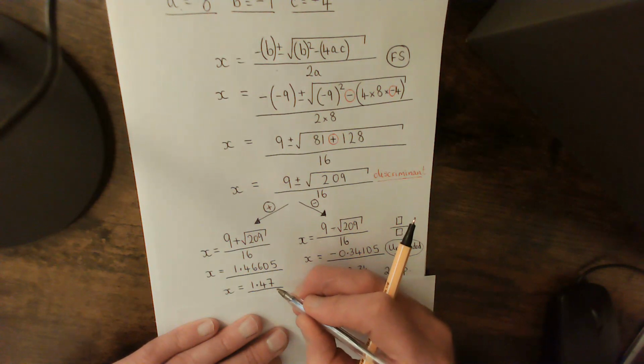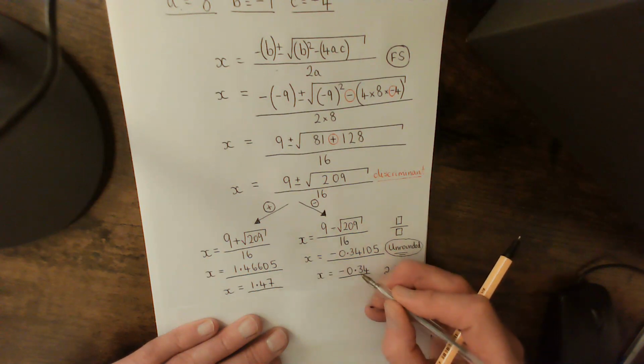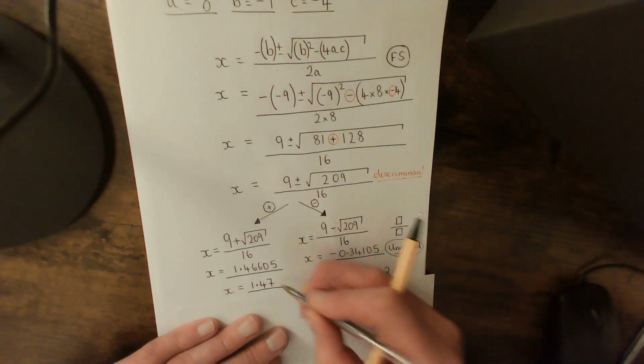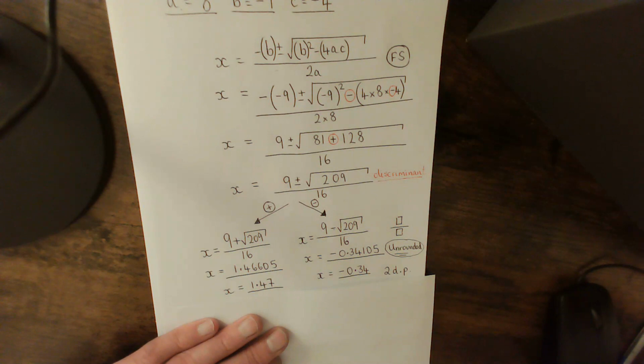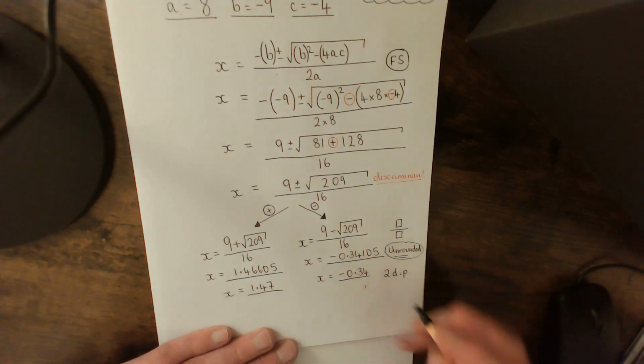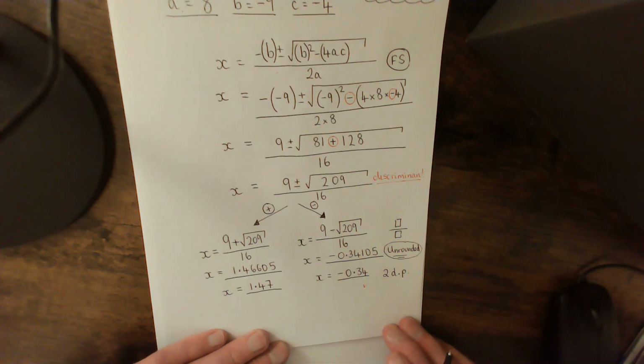So my graph, my parabola, is going to cross the x-axis at 1.47 and at minus 0.34. They are decimals. That means that you wouldn't be able to factorise the original. That's your quadratic formula. All done. Magic.